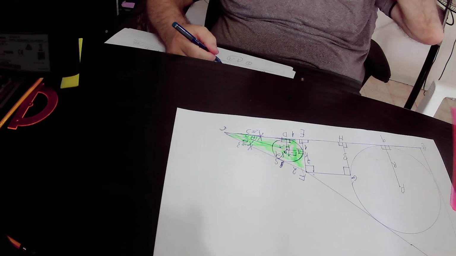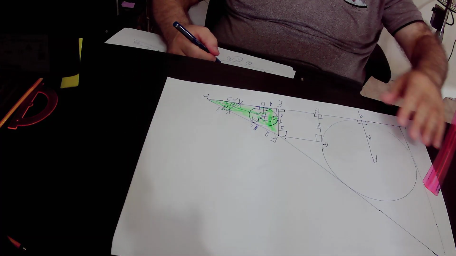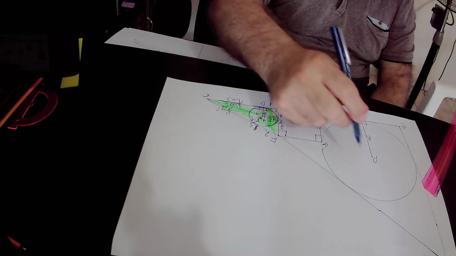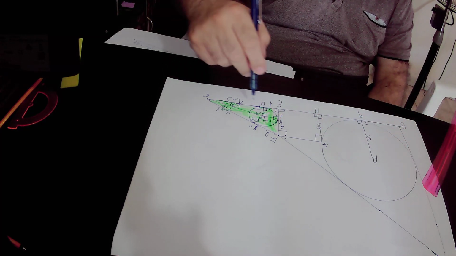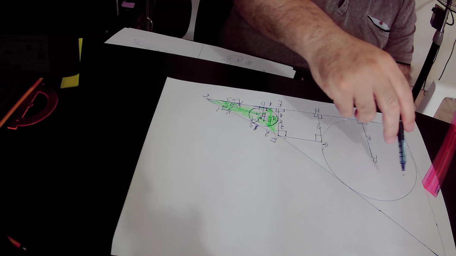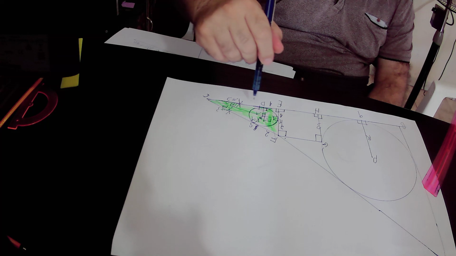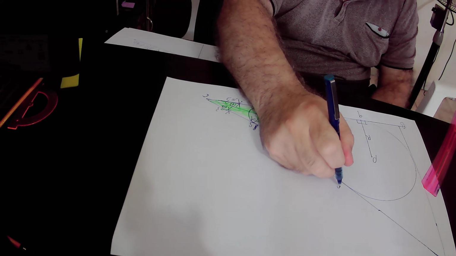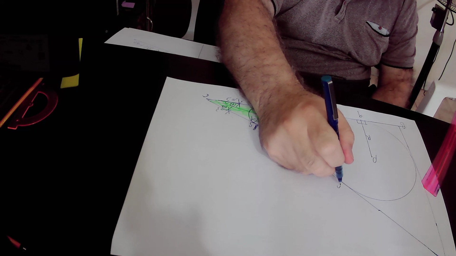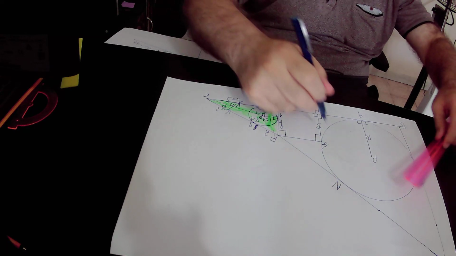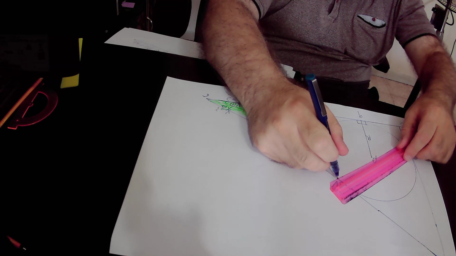Okay. In the next step, we will define the touching point of side AC of the triangle and the circle as point N. We join points P and N together by a straight line.